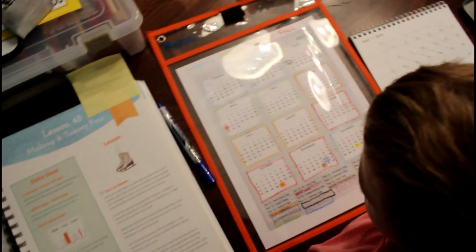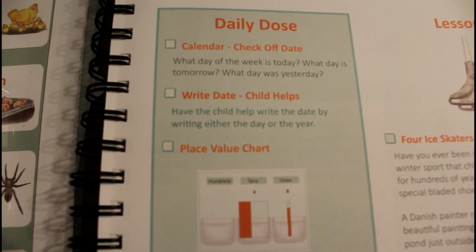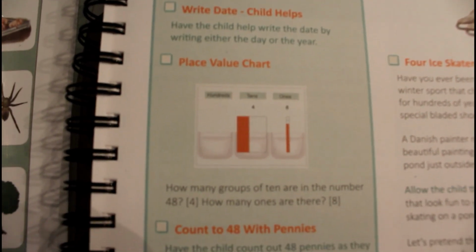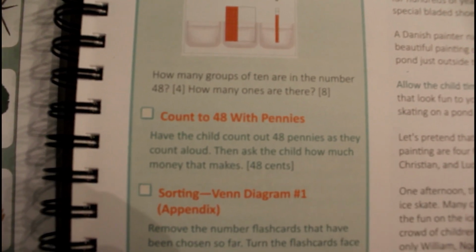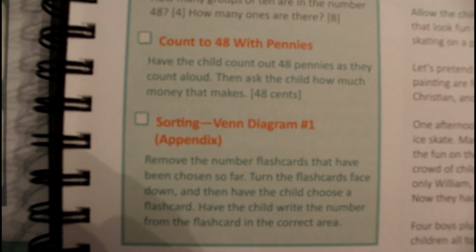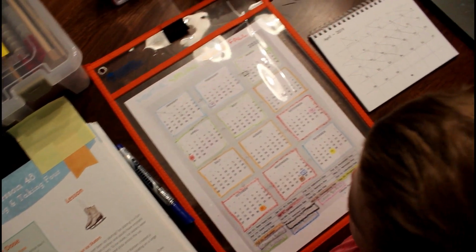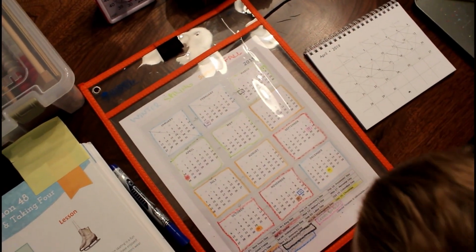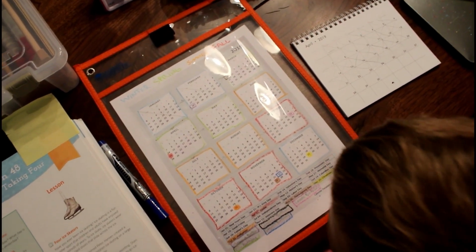All right, so when we start our math lesson, we go through the daily dose, and if you look here, it has calendar first, writing the date, then we move on to place value chart, we're going to count with pennies, and then we're going to sort with the Venn diagram. For our calendar, I will have a video up next week or the following week on how we do calendar, but I'm just going to show you quick how we do it.